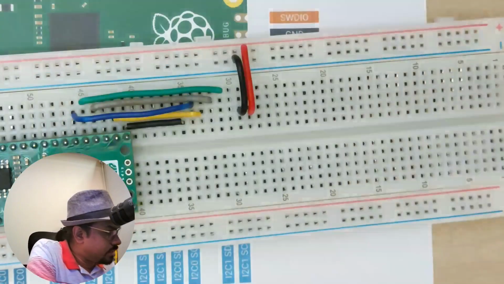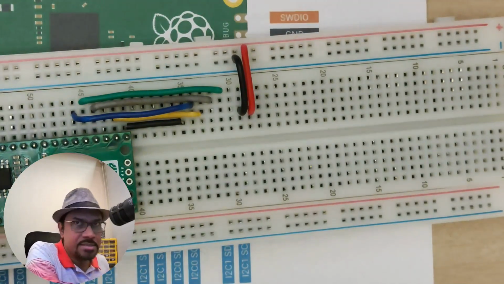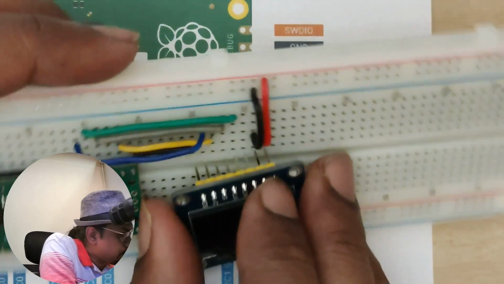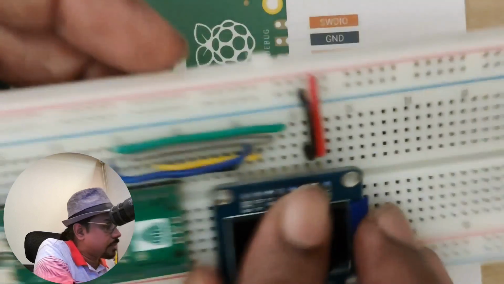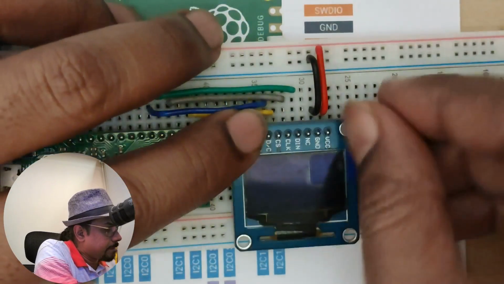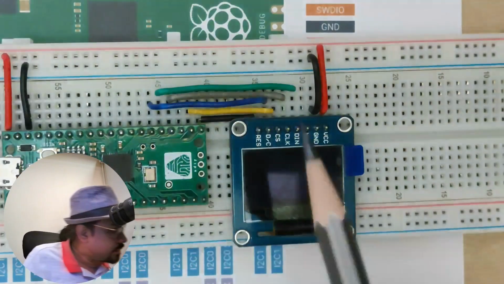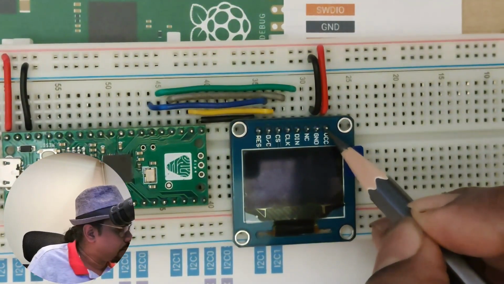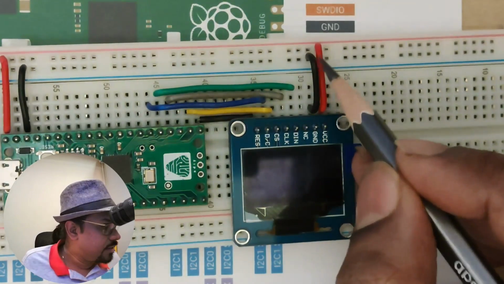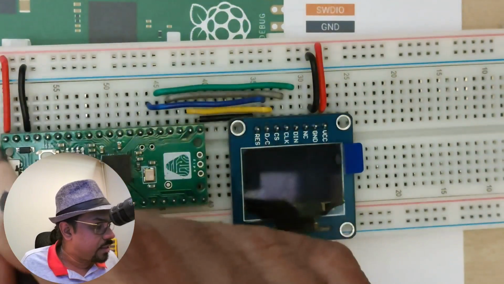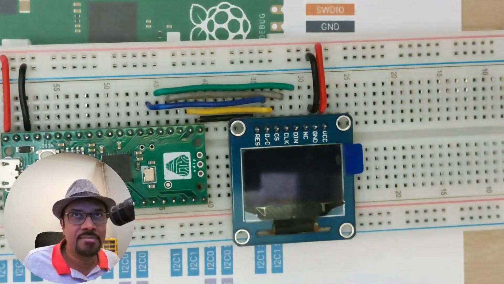And if I plug this board in the right place, just one moment. You can see that to confirm the VCC is connected, right, to the positive rail connected to the supply, which comes from the Raspberry Pi Pico.